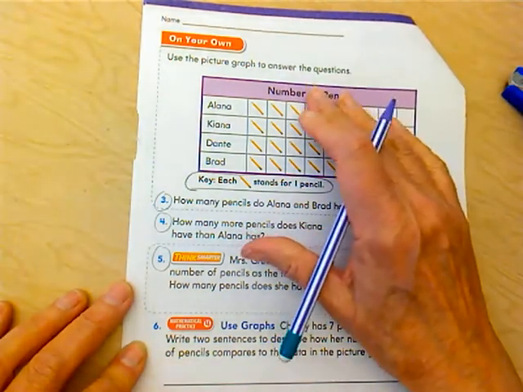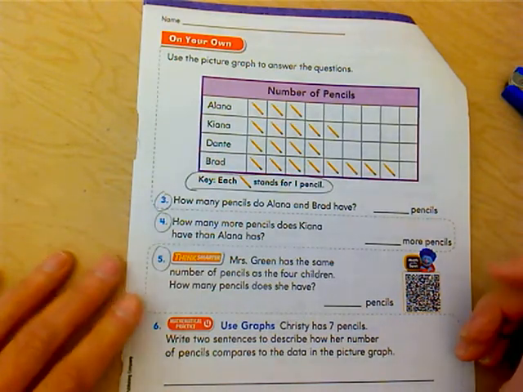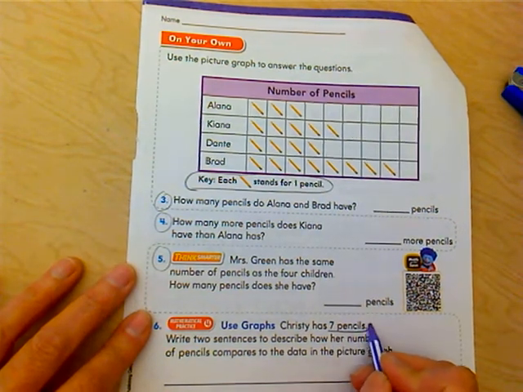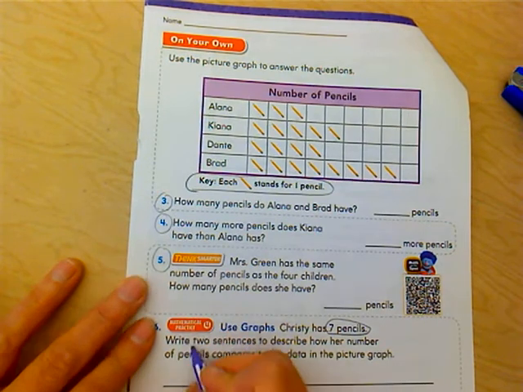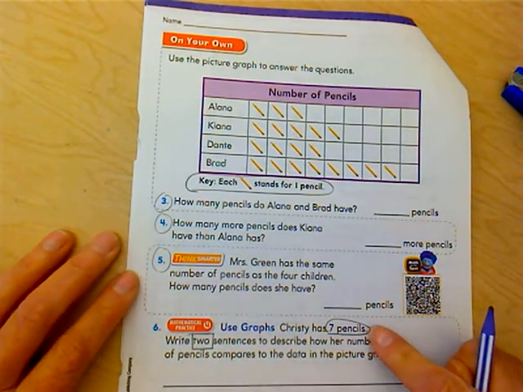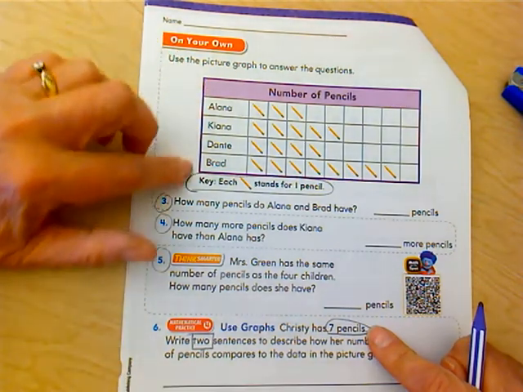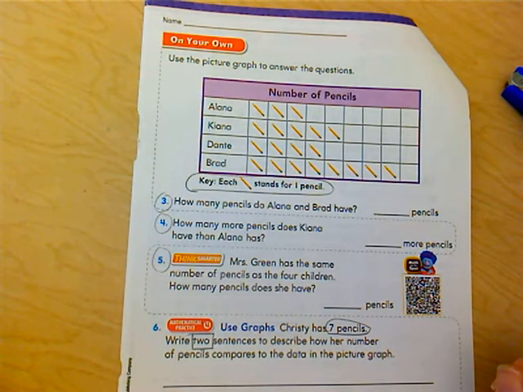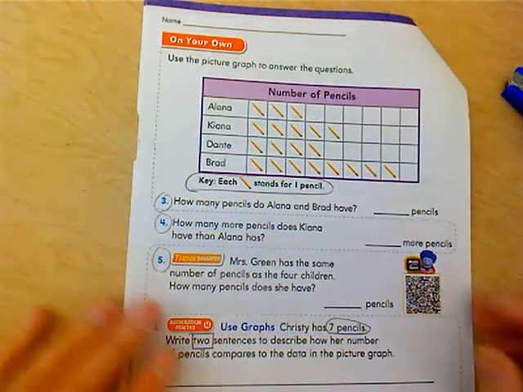So it would be like adding Christy to this graph. You don't really have enough room to do it. She had 7 pencils, and you're going to write 2 sentences to describe how Christy's pencils compare to the other friends' pencils using the data from up there.